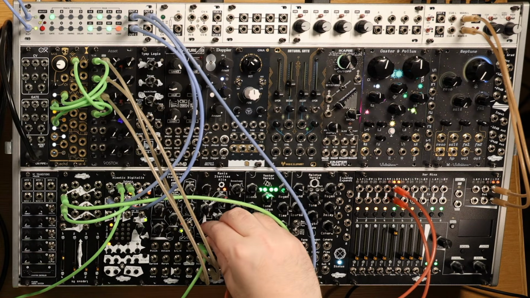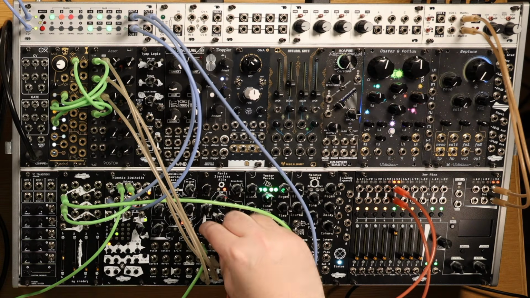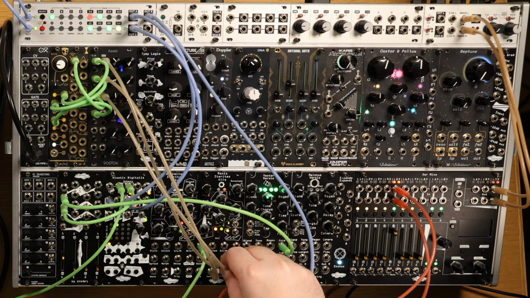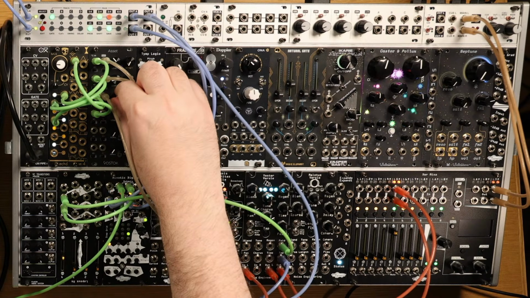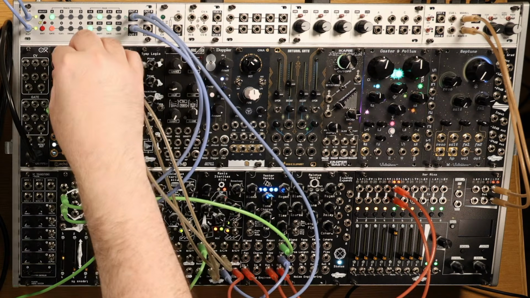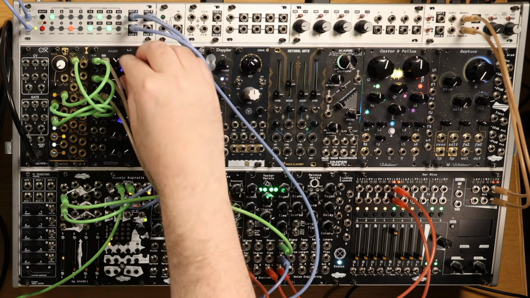I don't hear much difference there. Let's try the saw mod instead. I'm going to slow the clock rate down on aux so that these changes don't happen quite so quickly.